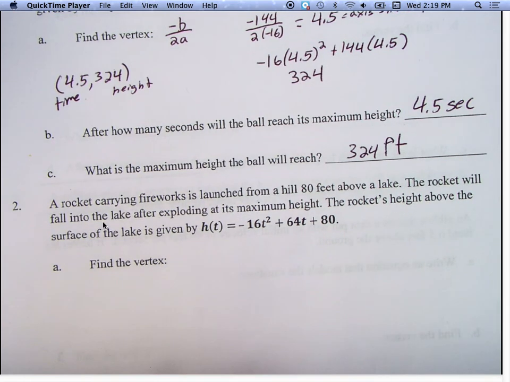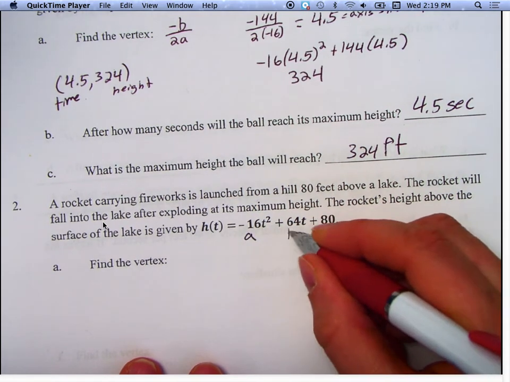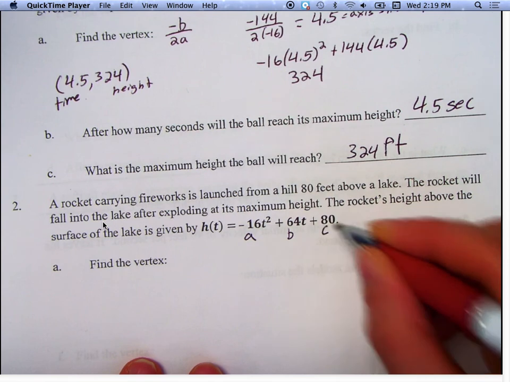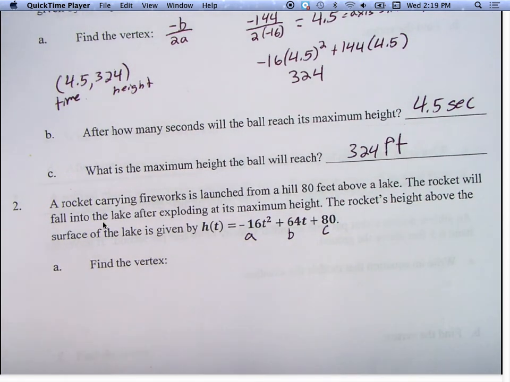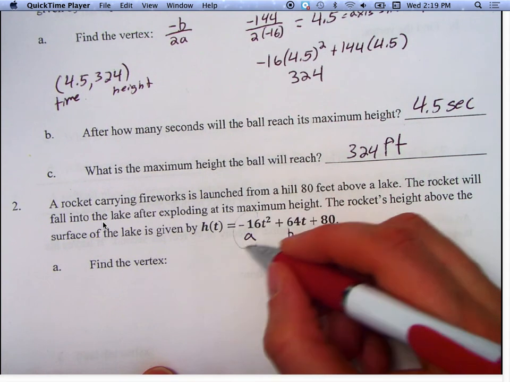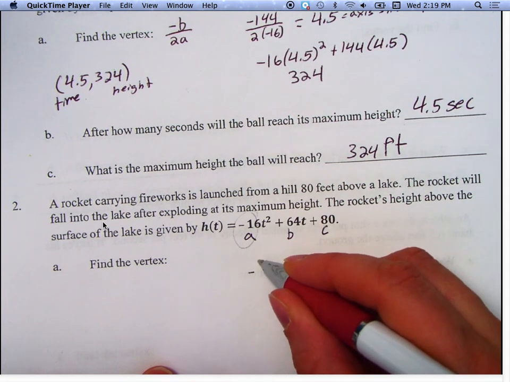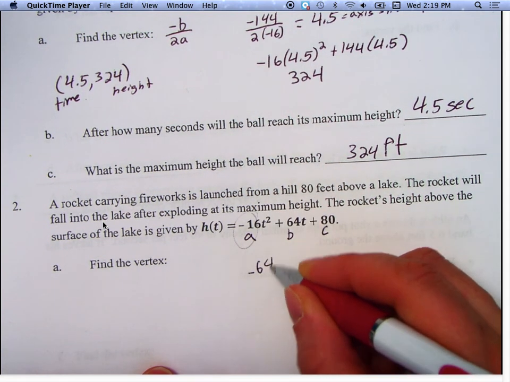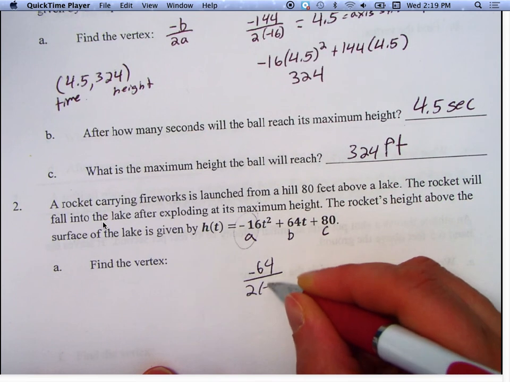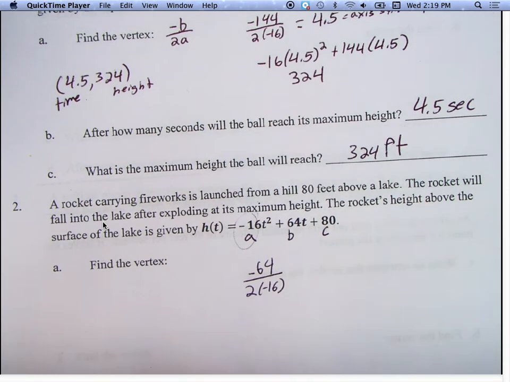So I think labeling what A, B, and C are is helpful. So what's A in this case? Negative 16. What's B? What's C? How am I going to find the x value of my axis of vertex? It's negative b over 2a, right? So it's negative 64 over 2 times negative 16, which gives me 2.